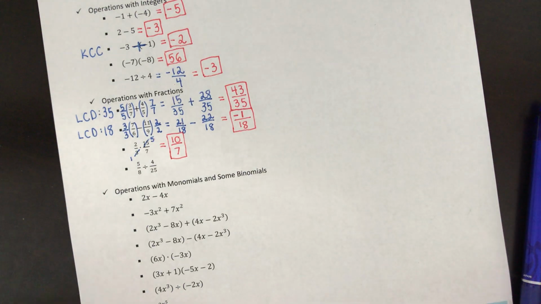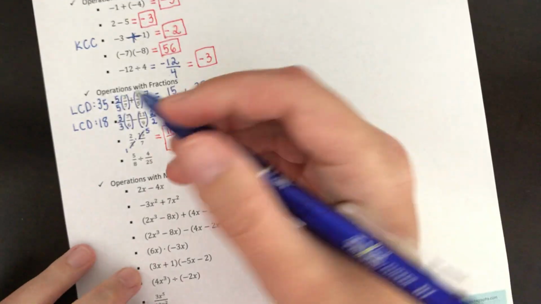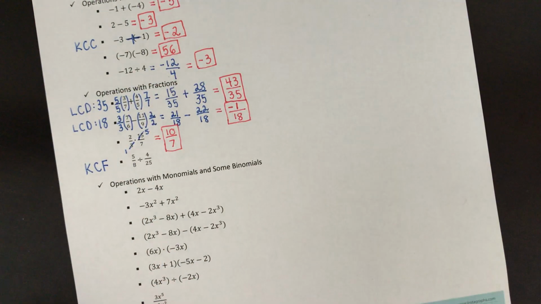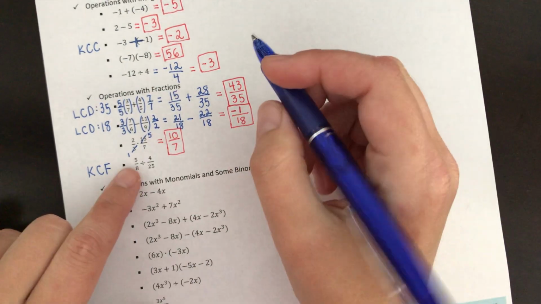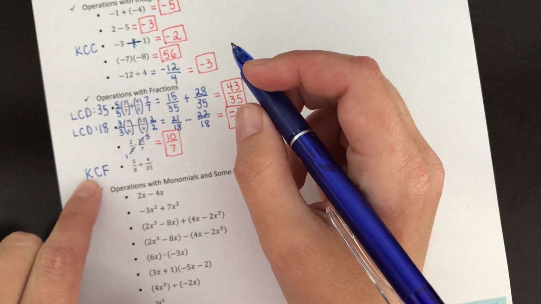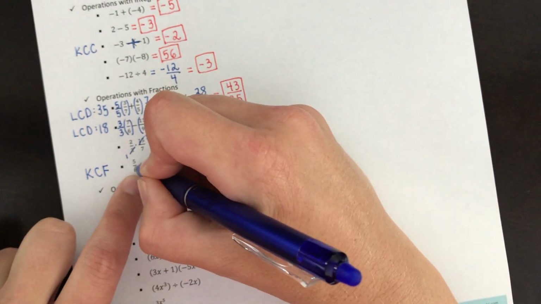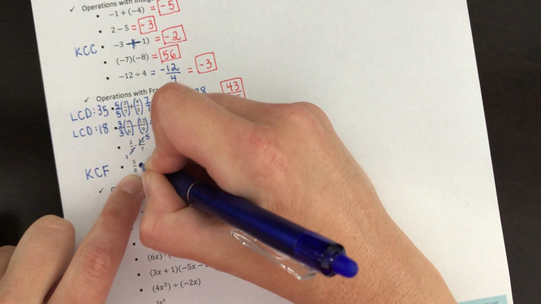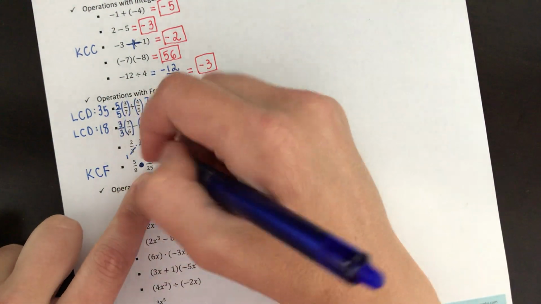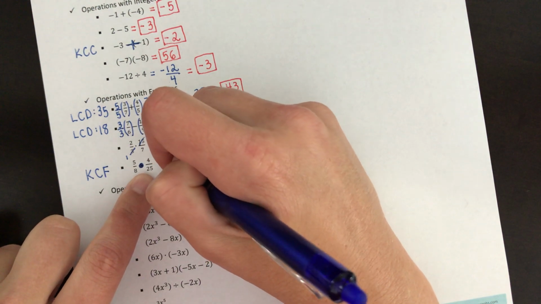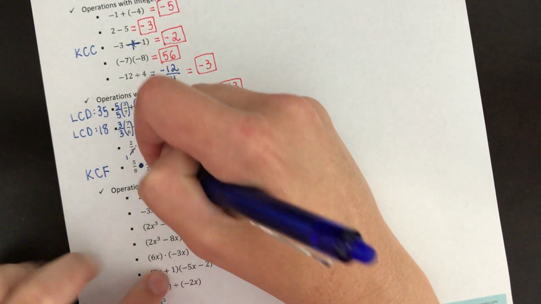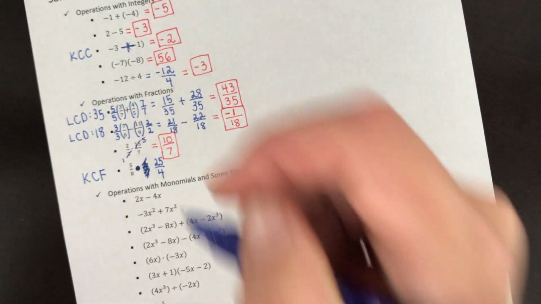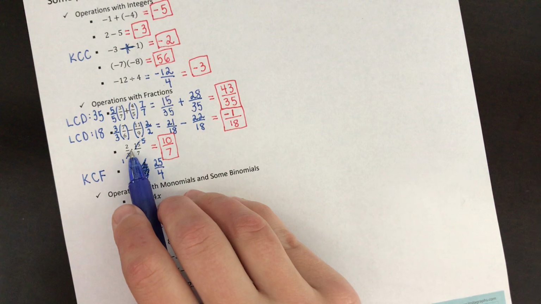Okay, now with division, hopefully you've learned exactly KCF, not to be confused with KFC, the chicken place. So KCF stands for keep it, change it, flip it. So I keep the first fraction, I change the division to multiplication, so look at me change it, and then I flip this. So instead of 4 over 25, this becomes 25 over 4. So I'm going to cross that out so I don't even think about that anymore, and I flipped it. So then I act like this is a multiplication problem like I did before.